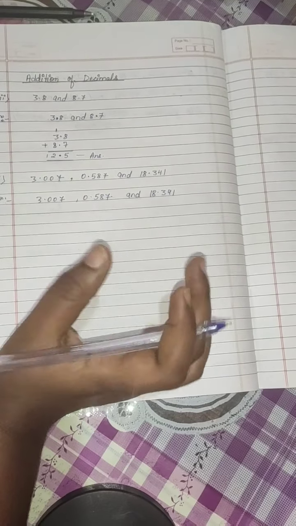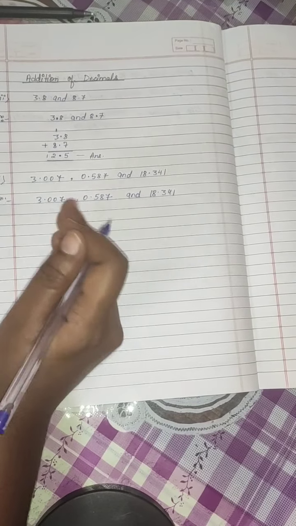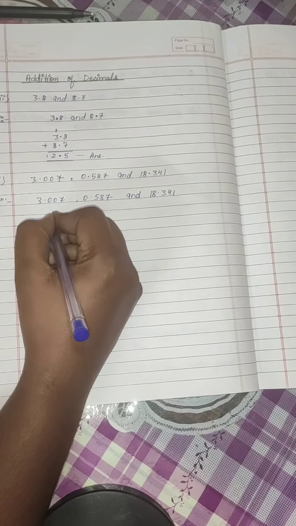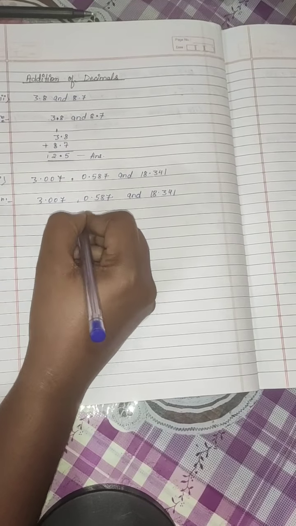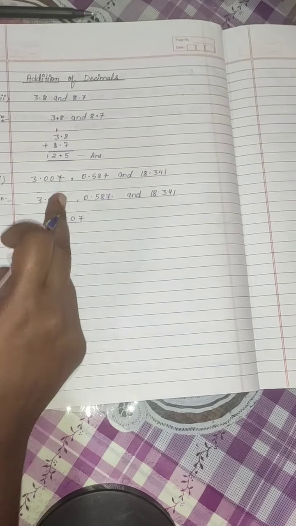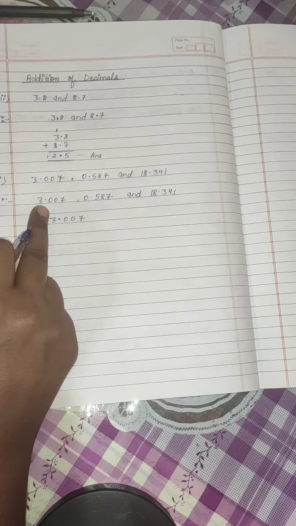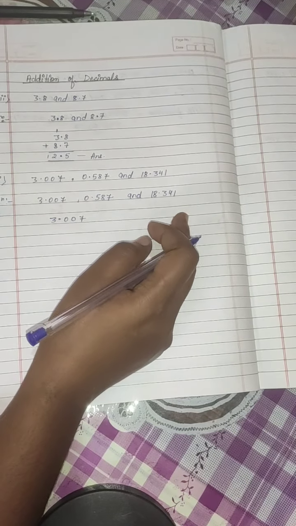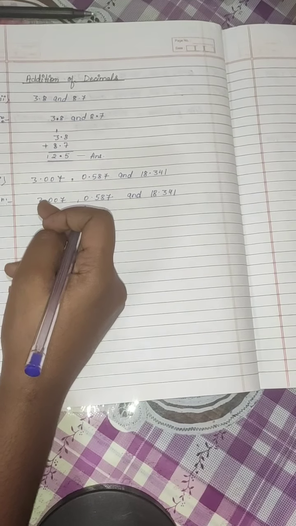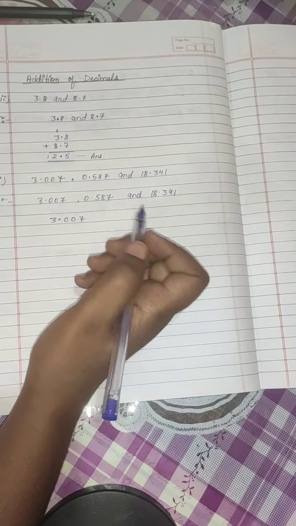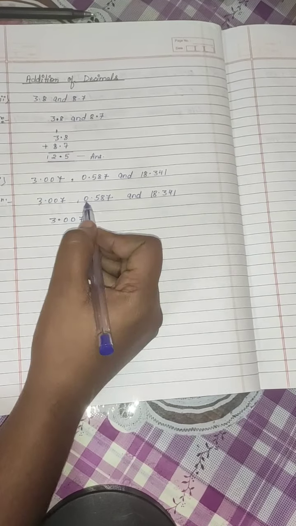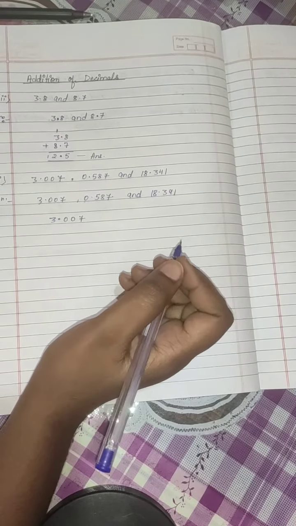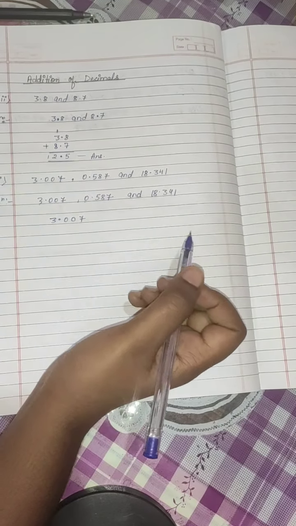Now what we have to do here is write any one of these numbers first. We will write 3.007. See here, after the point how many digits are given? 3 digits, 3 digits, 3 digits, it is common. But see, before the point how many digits are given? Here 1, here 1, here 2. So we have to follow the same process as we have done above.